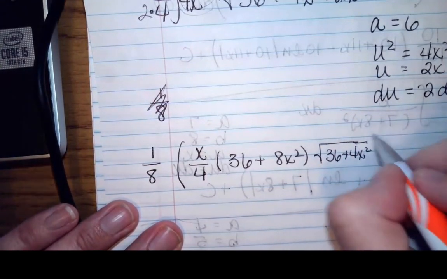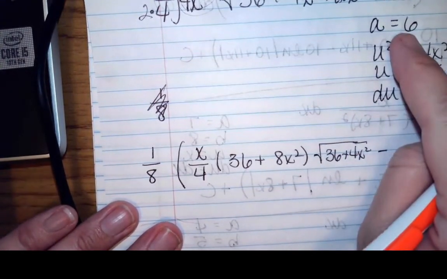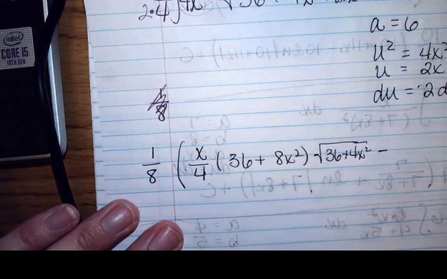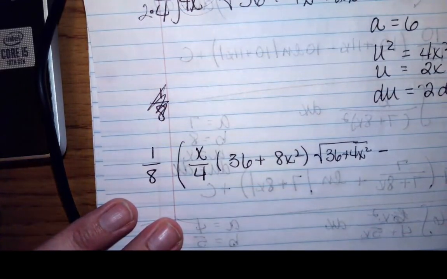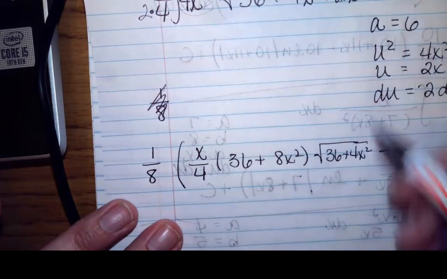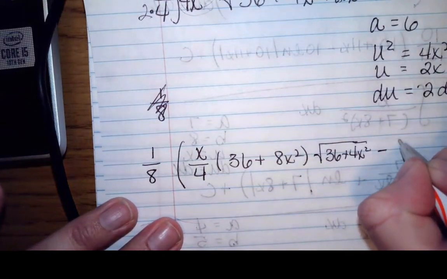And then I have minus a to the 4th, which is going to be 36 times 36, which is a large number. Hang on. So 36 squared is 1296. So where did I go?